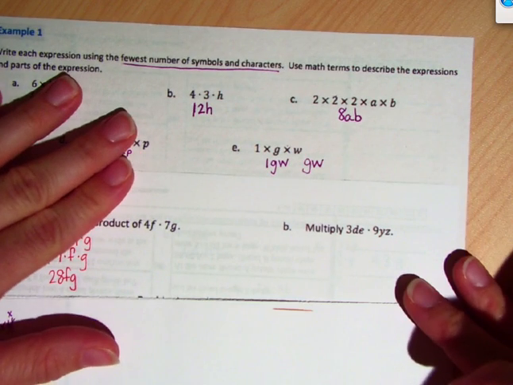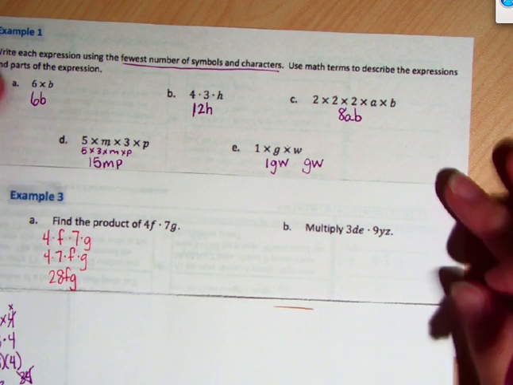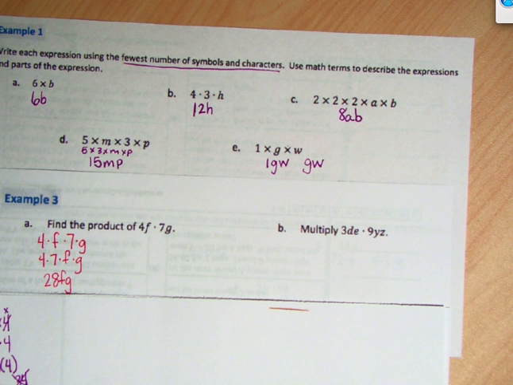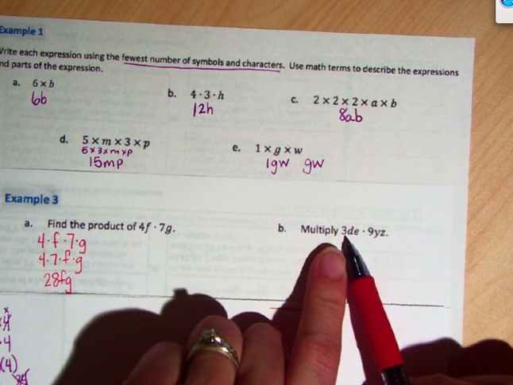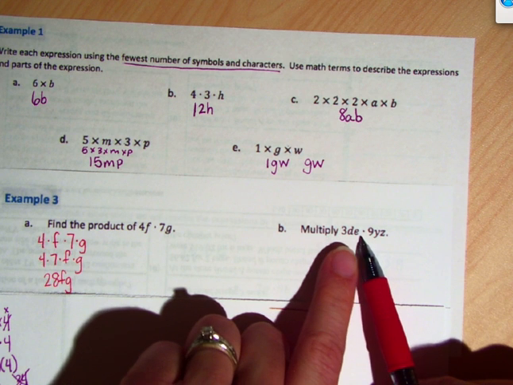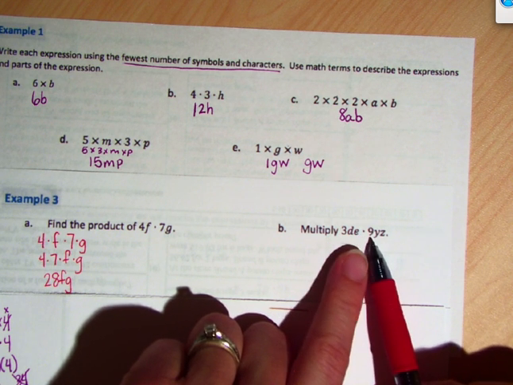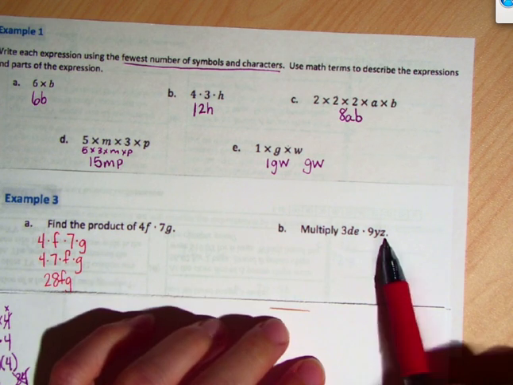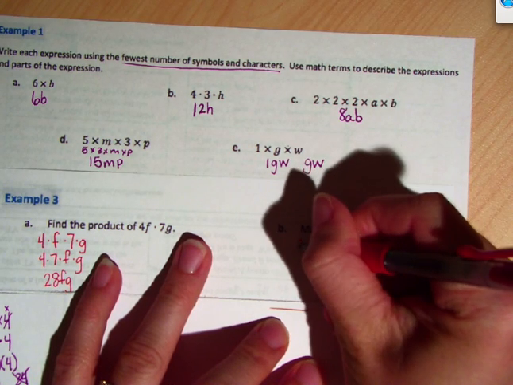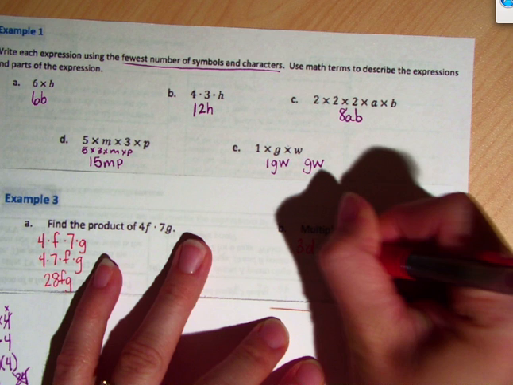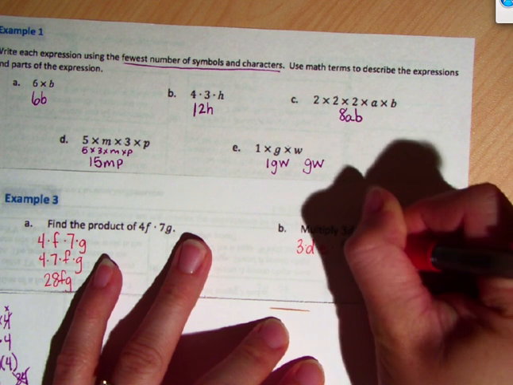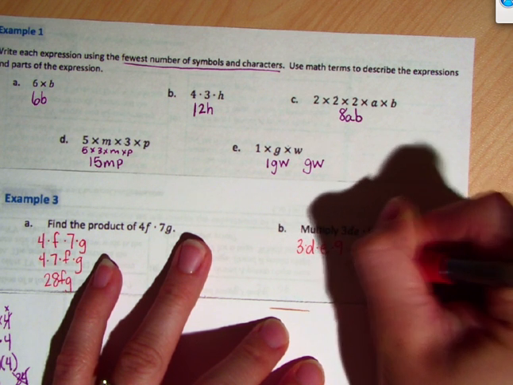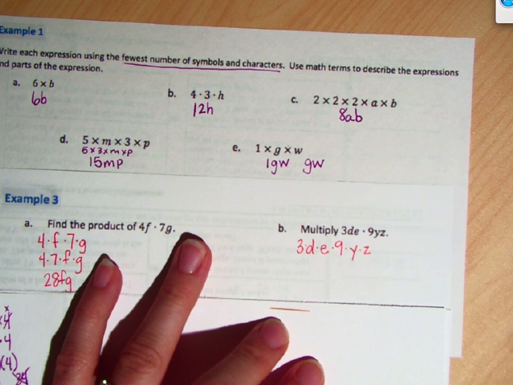This one has quite a lot of information in each term. Okay, the coefficient first is 3 in this term of 3DE, and the coefficient 9 in the term 9YZ. Let's expand it first. So we're going to have 3 times D times E times 9 times Y times Z. Oh boy.